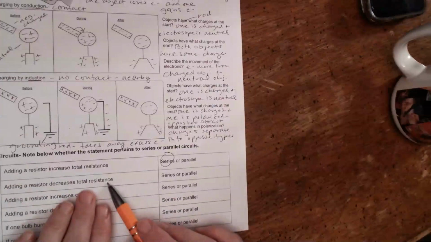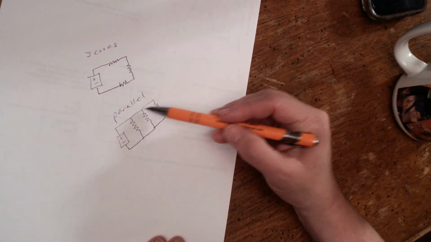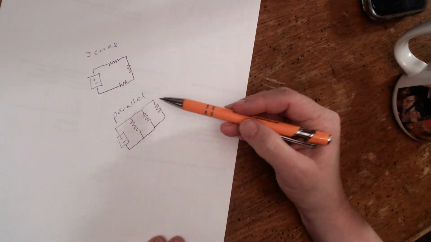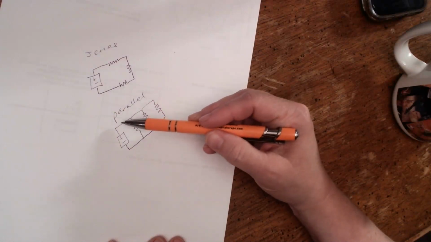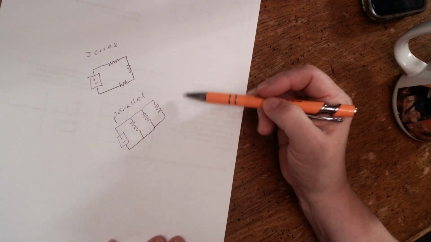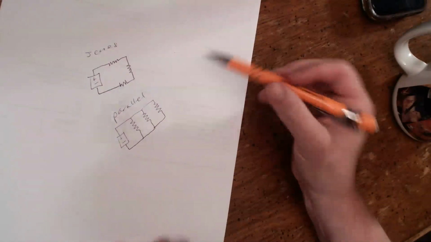Decreases total resistance, that's going to be parallel. Remember, with parallel, every time you add another resistor, you're adding another pathway. We could just keep adding these, and what you're doing is giving the current more pathways to flow through. So you're decreasing its resistance. You're giving it more options.